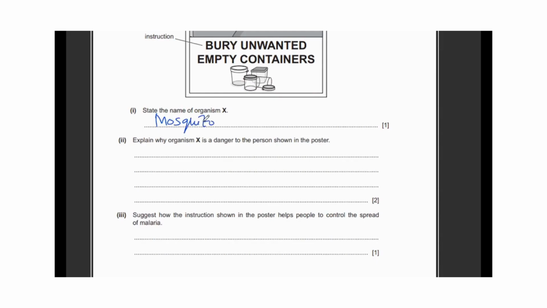Next one, explain why organism X is a danger to a person shown in the poster. Because what they cause? They feed on blood. This is a female mosquito here, Anopheles mosquito. They feed on the blood and can cause malaria. Okay, so that's the reason here.